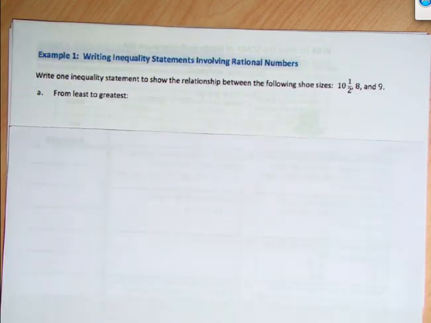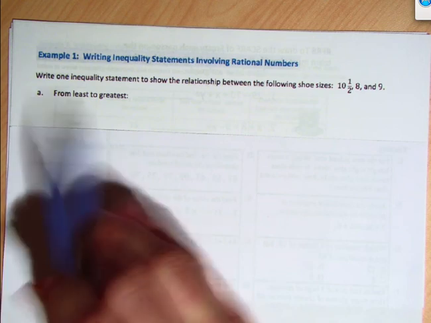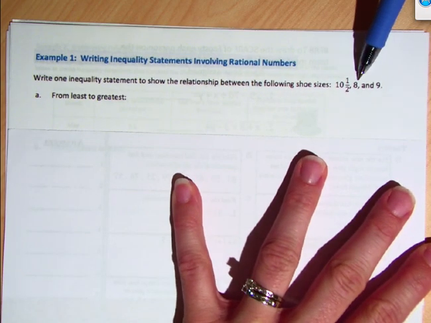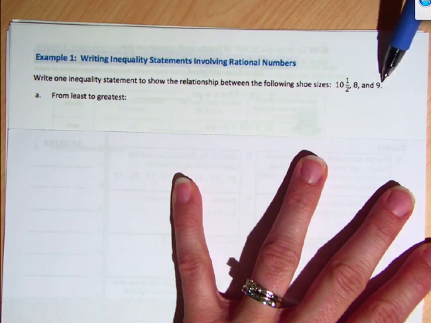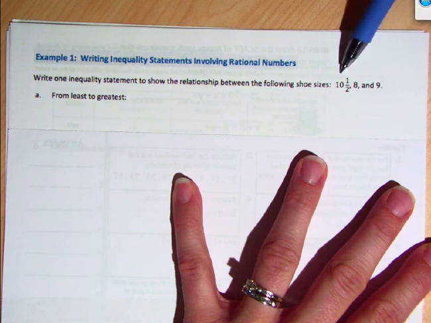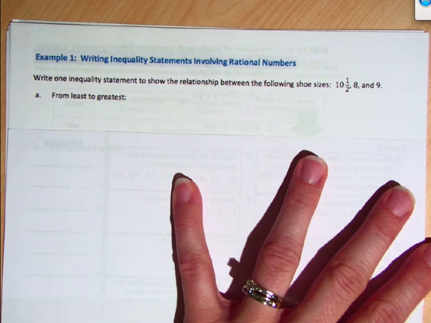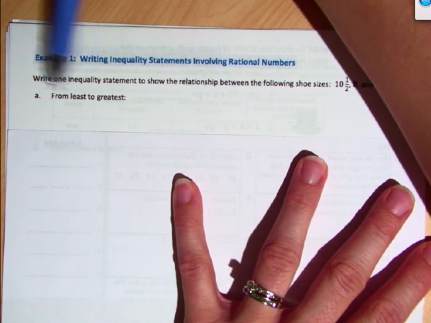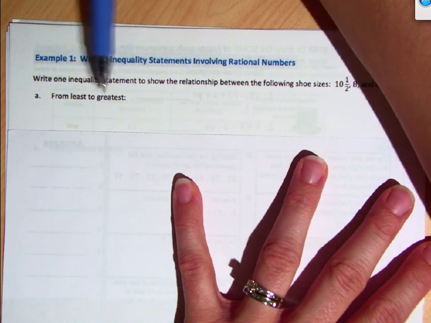It says, write one inequality statement to show the relationship between the following shoe sizes: 10.5, 8, and 9. Okay, we want one inequality statement. I could say that 10.5 is greater than 8. I could say that 8 is less than 9, that 9 is less than 10.5, and so forth. But I want one inequality statement. When we do it, we want to put them in order. This time it tells us from least to greatest.